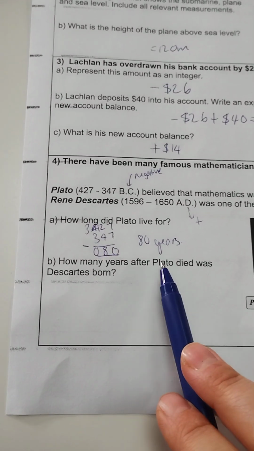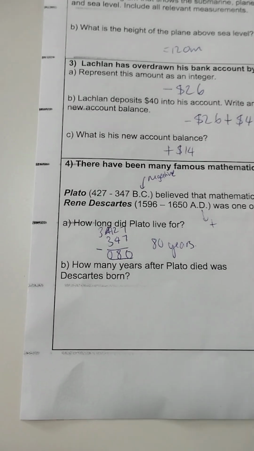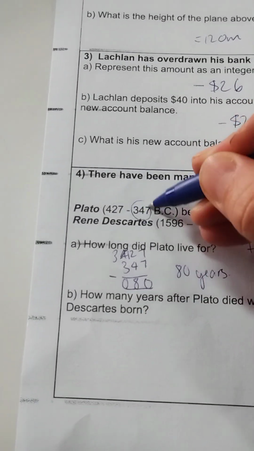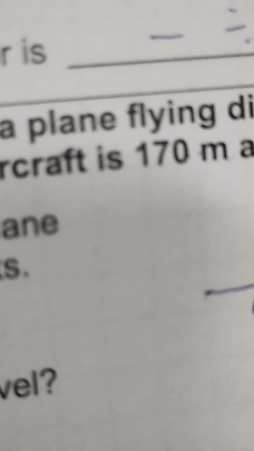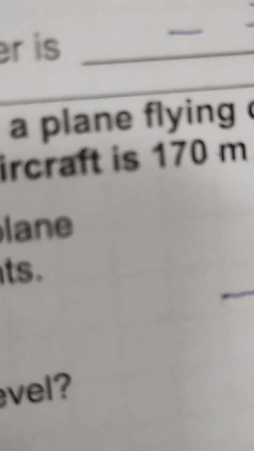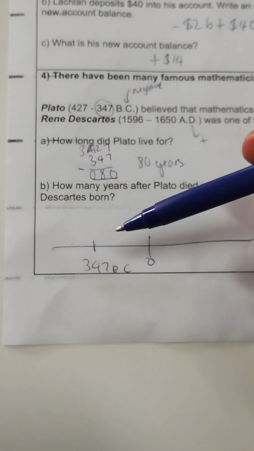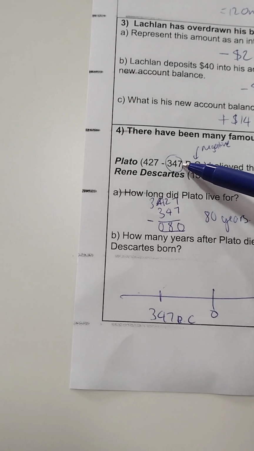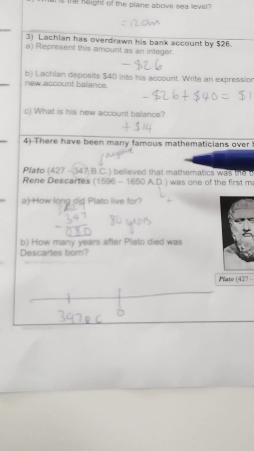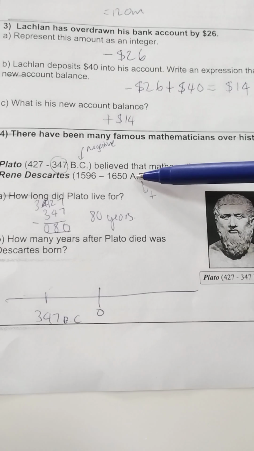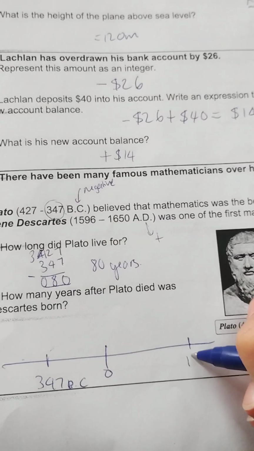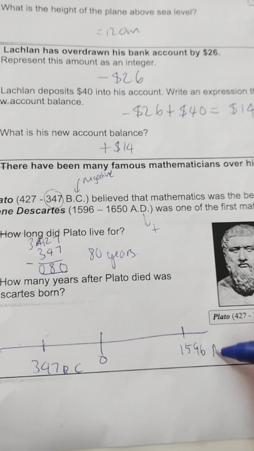Now, how many years after Plato died was Descartes born? Plato died at 347 BC. So I'll just draw a quick timeline. I've got him at 347 BC. That's when Plato died. And Descartes was born in 1596 AD, which is over here. So drawing a quick timeline, AD is the positive end.